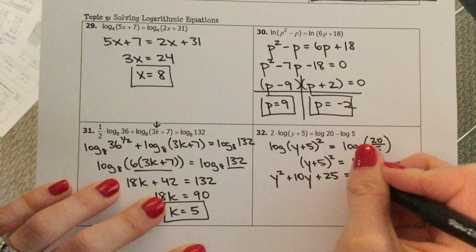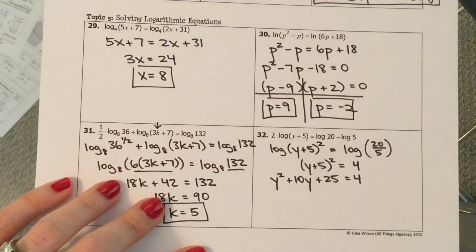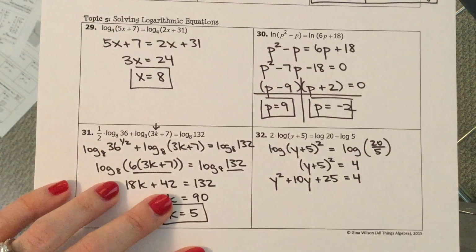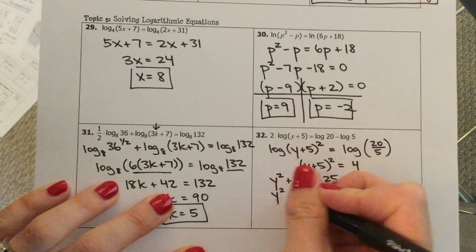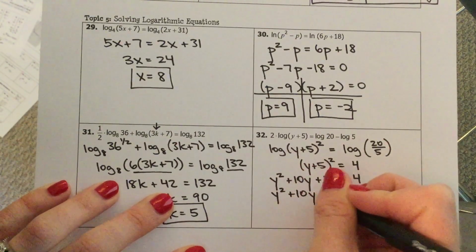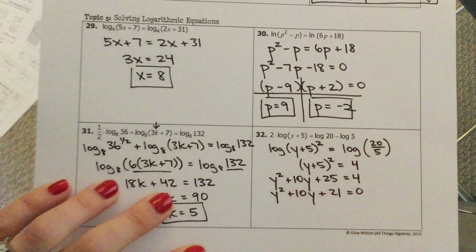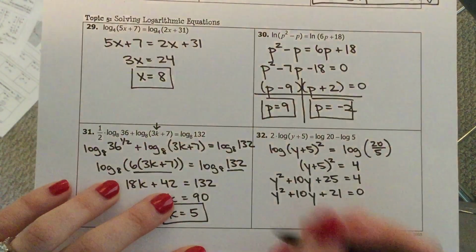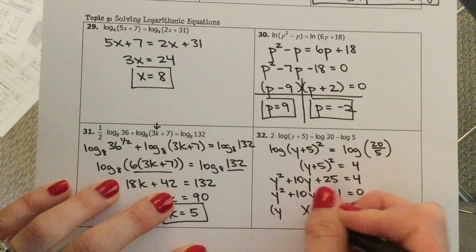That gives me 25. So this 4 will need to be subtracted because it's a quadratic, so I have to get everything on one side. So I subtract 4 from each side. 25 minus 4 is 21. And then since it's a quadratic, the first attempt I make is to factor.